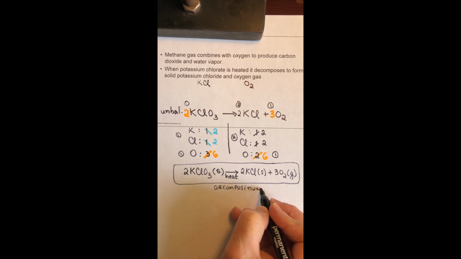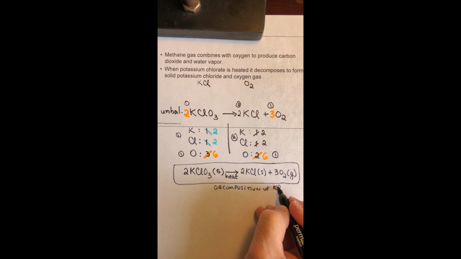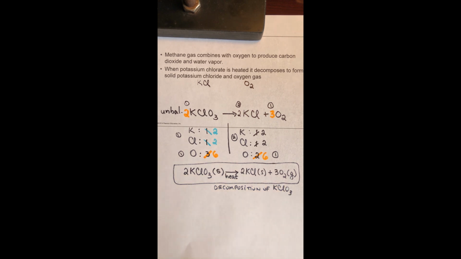Decomposition of KClO3. This is a reaction that we're going to use later in the semester when we study the properties of gases.